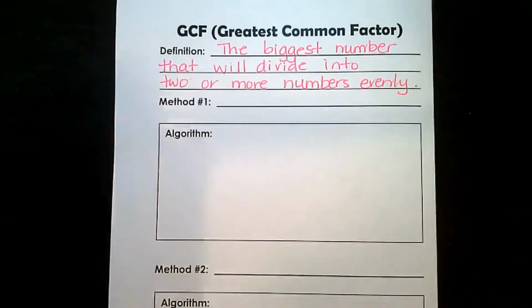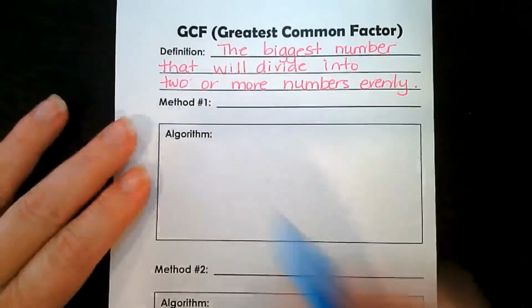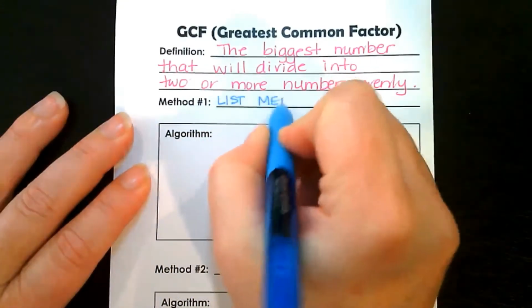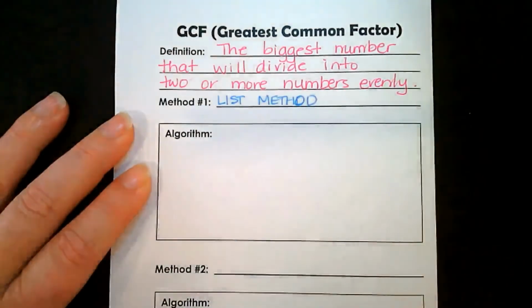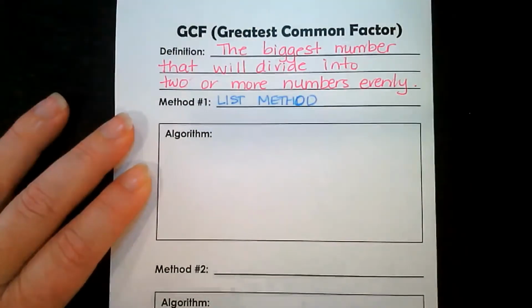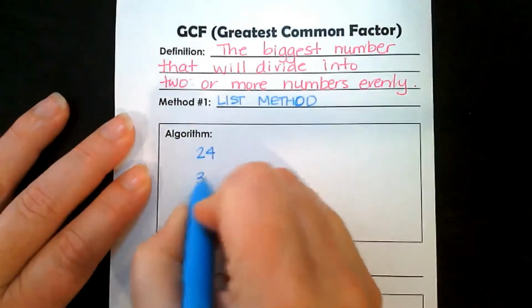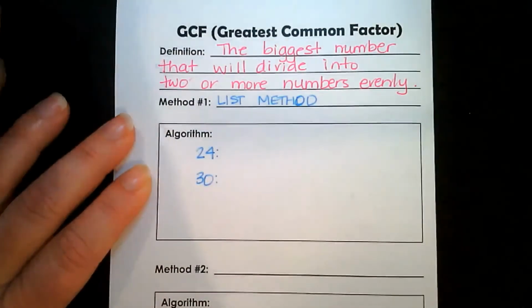I'm going to teach you two methods for finding the greatest common factor. We're going to start with the list method first. In the list method, we simply take the two numbers that we are looking at, or three numbers, and we make a list of all of their factors. So we're going to use for our example the numbers 24 and 30. So let's list all of the factors of 24.